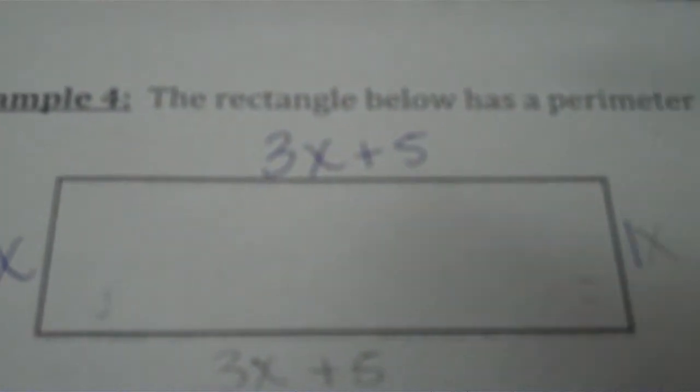So, we're dealing with perimeter, right? Perimeter means I have to add up all the sides. So if this is x, this is x. We're used to this. This is 3x plus 5. This is 3x plus 5, okay? We have done this before. There's no numbers with these x's, so I'm going to go ahead and add some 1s here. Okay? So we add up all the sides.